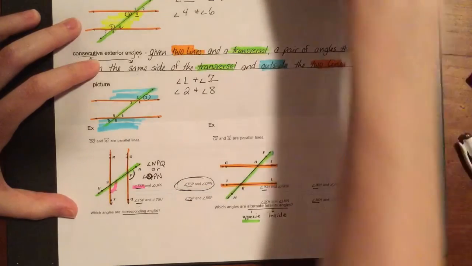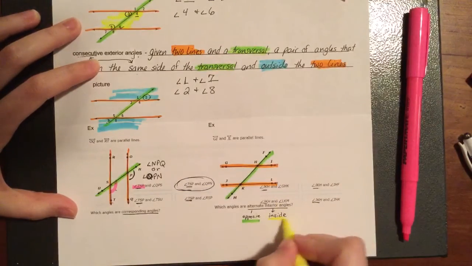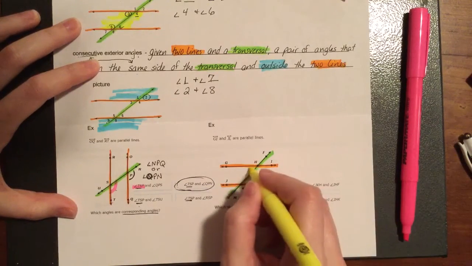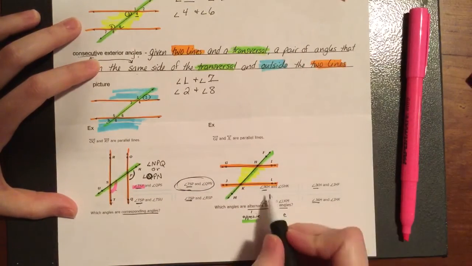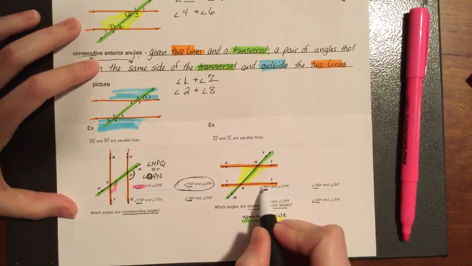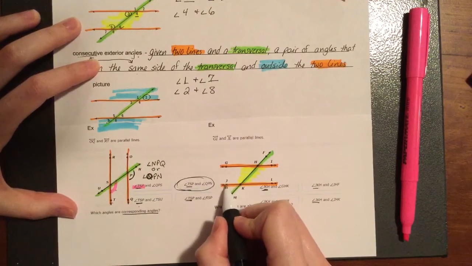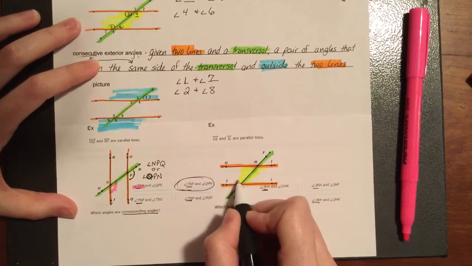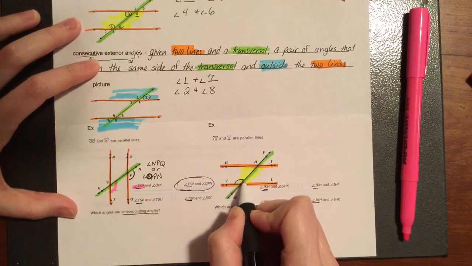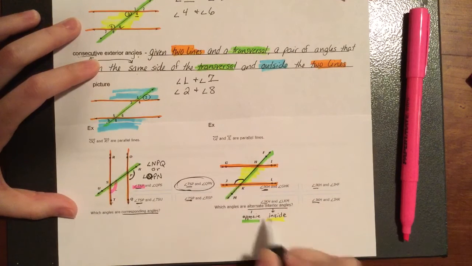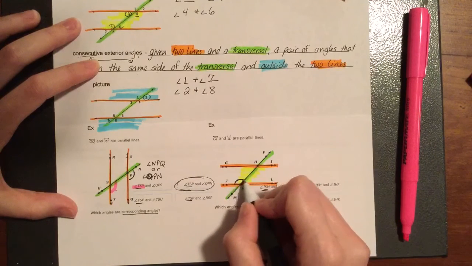And I need interior angles. Interior angles are on the inside, so I'm looking at any of these angles in here. So specifically, it's asking about angle JKH. So if you find JKH, focusing on that angle right there, and it wants alternate interior. Well, there's only one option for alternate interior.